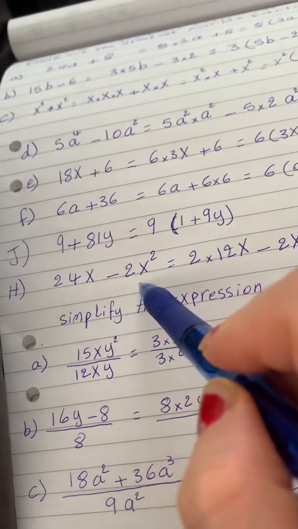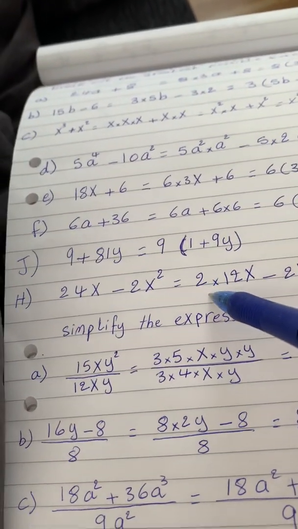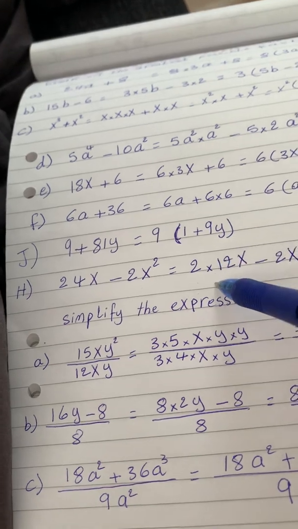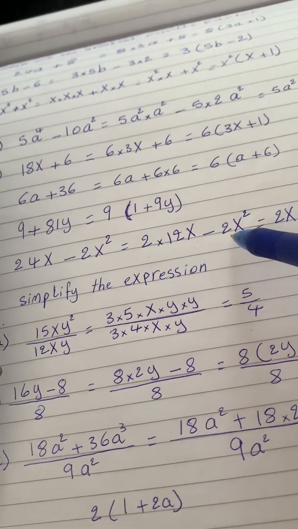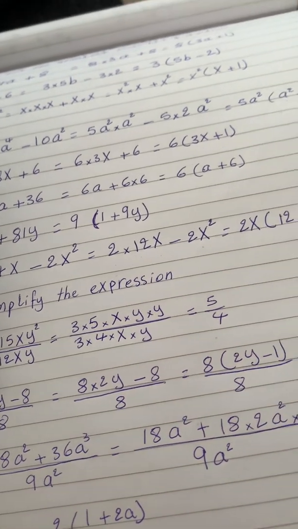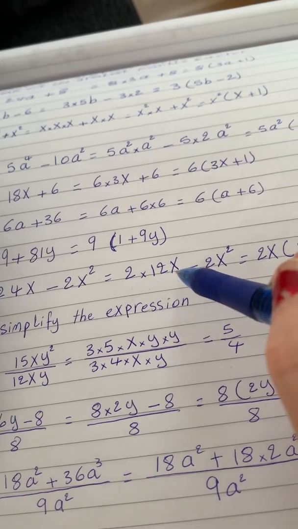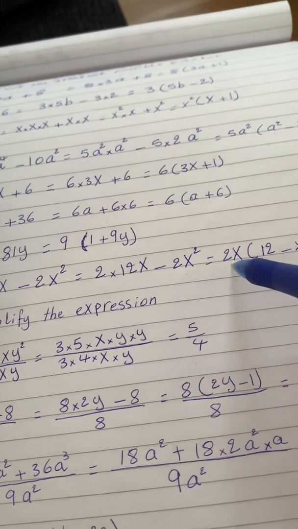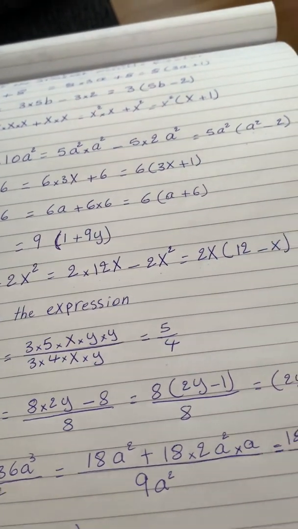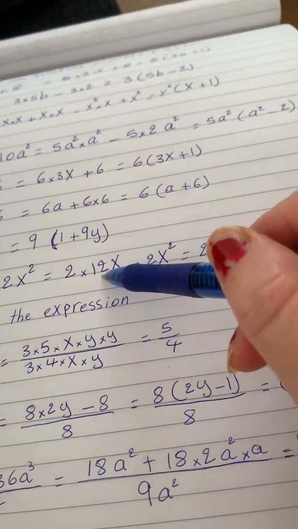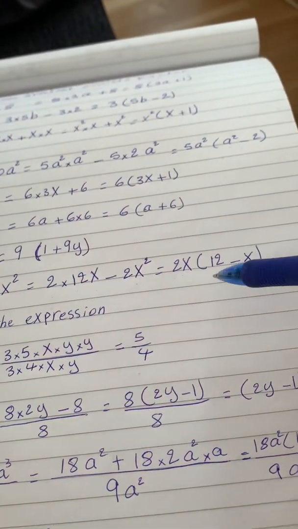24x minus 2x power 2. We can write 24 as 2 times 12, x, minus 2 x power 2. And the highest common factor is 2x. We write it outside the brackets, we open a bracket, and in the first term the number left is 12.